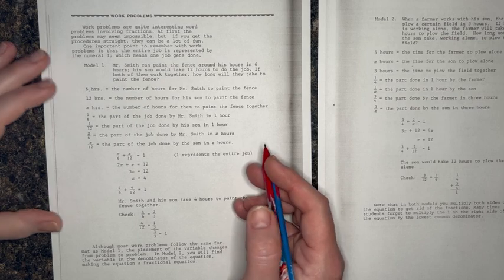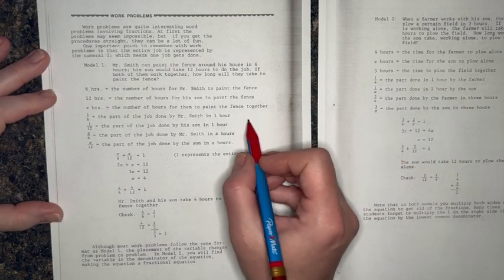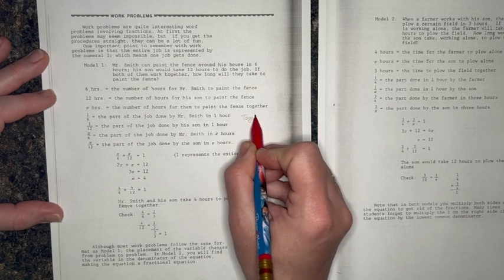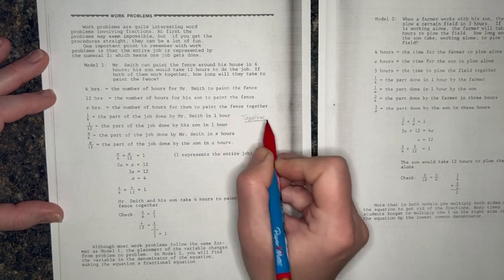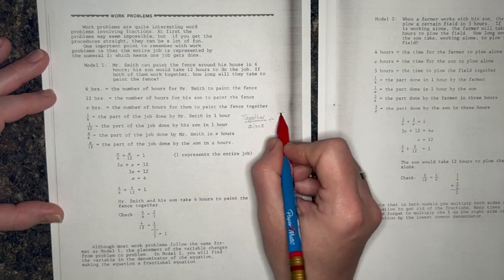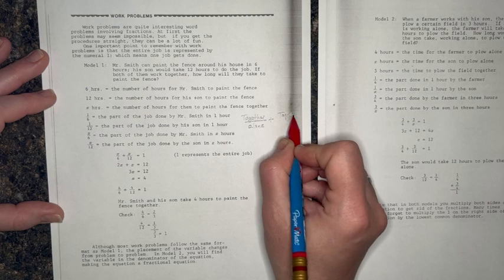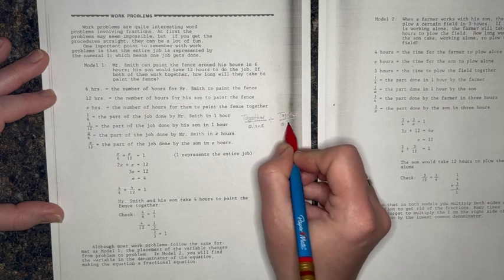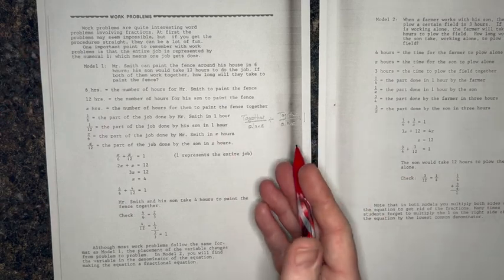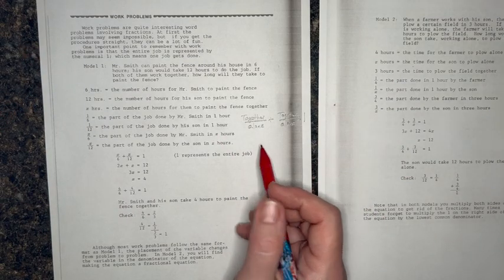Here's how we set up work problems, okay? It is the together over alone plus together over alone equals 1, or as many people that are working as necessary, okay?